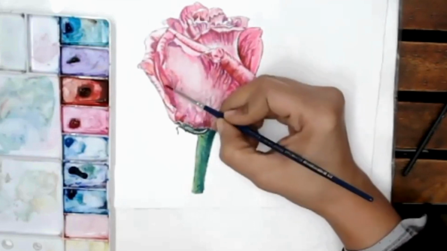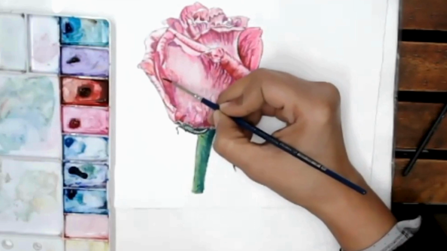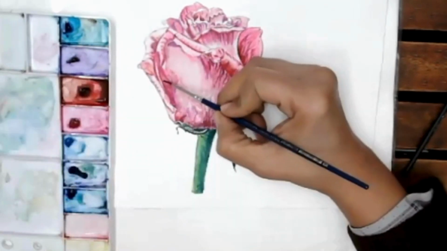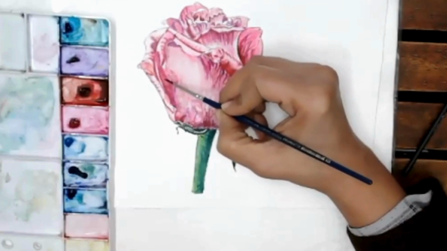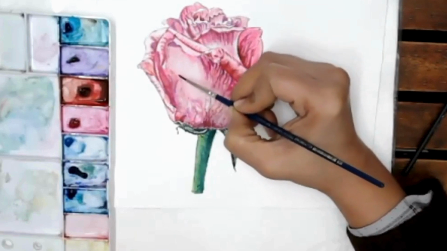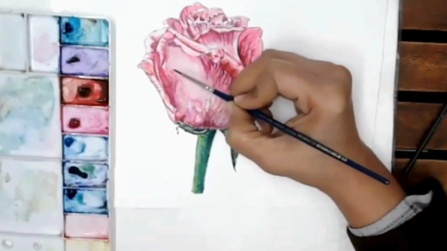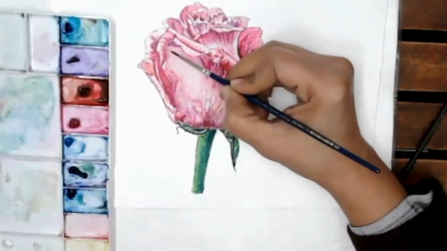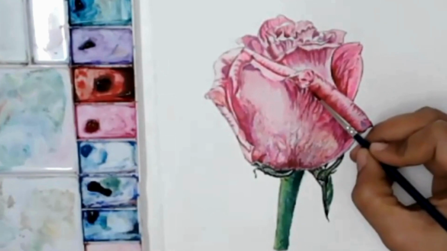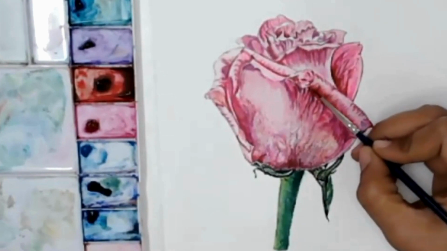That is why I'm using a pale mix of my Winsor Violet. There is some more red on the other side if you can't see the screen. But all the mixes that I'm using are pale because we are using the layering method.